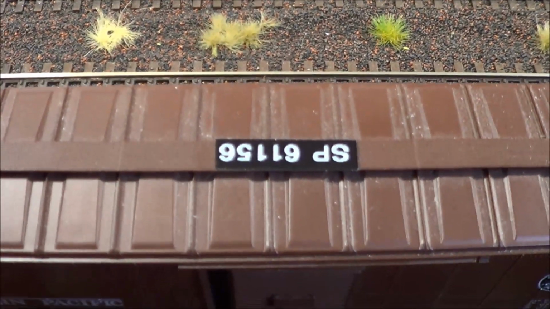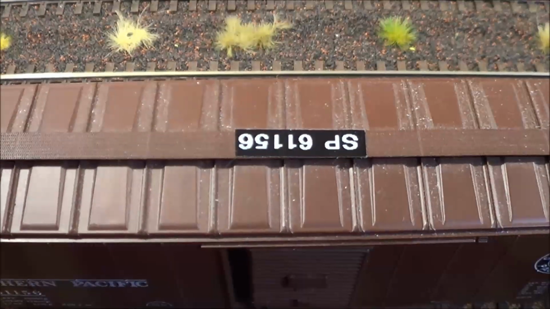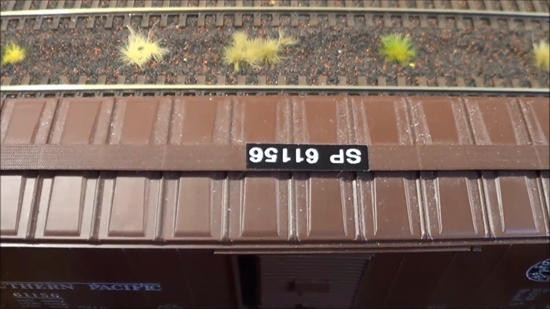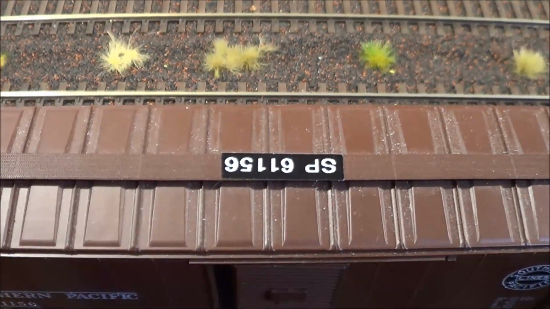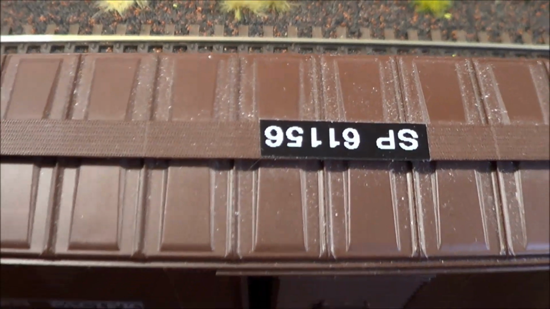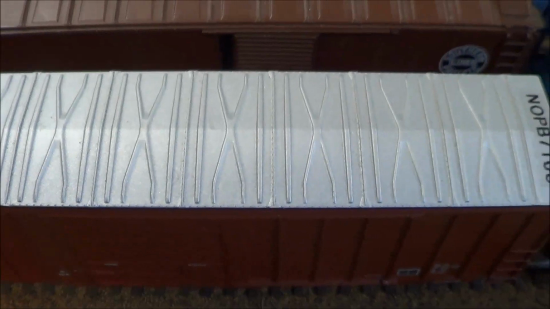And when you're reading the car numbers for the sake of operation, we've all learned real quick, you just look at the last 2. It's SP 59, okay? No, 56, because that's upside down.